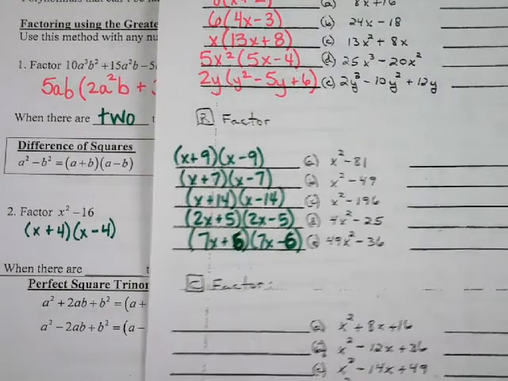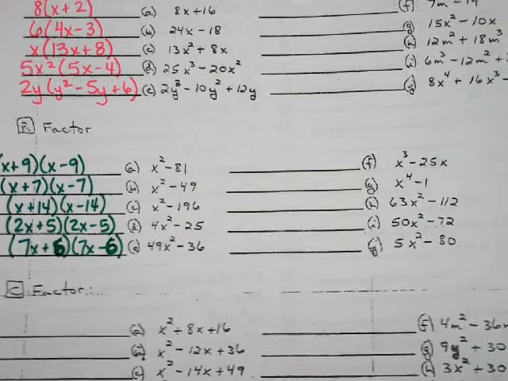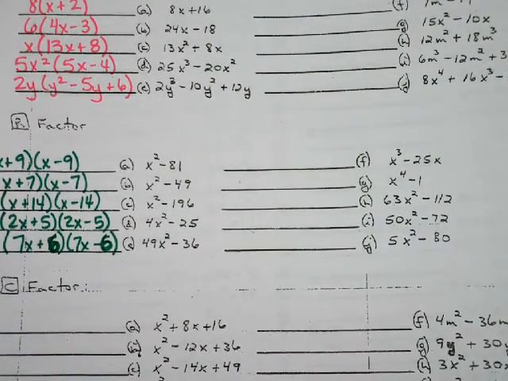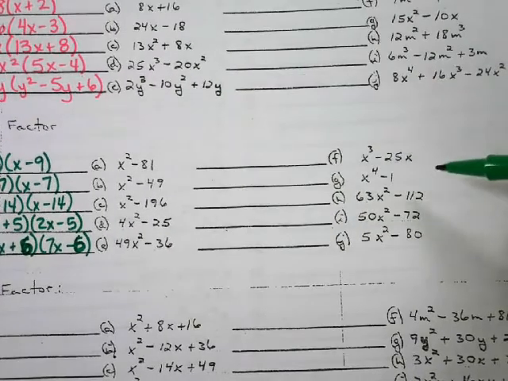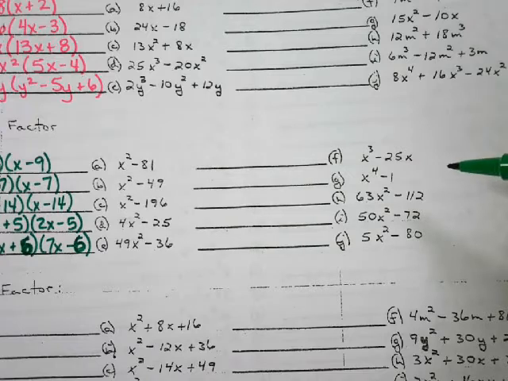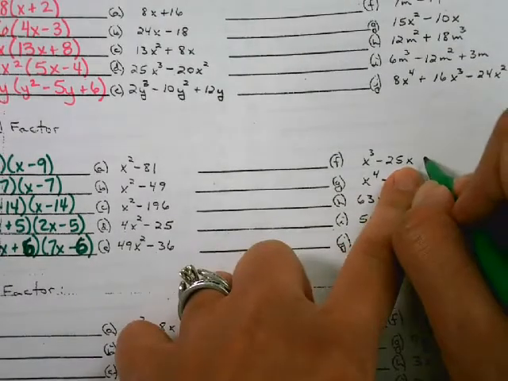Okay, this time I want to look at this column over here, because it's in this whole chunk that talks about the difference of squares. But if you look at f, it's no longer a perfect square. So what do we need to do first? Does it have something in common? An x. So we're going to pull it out.